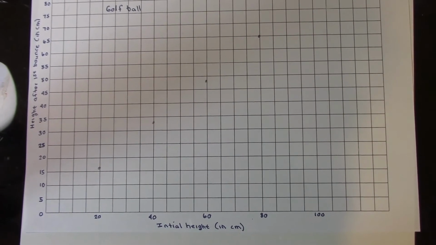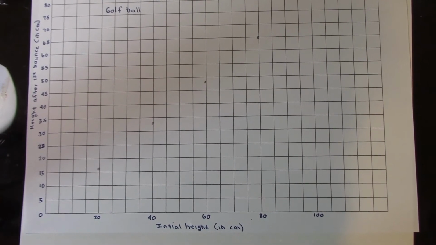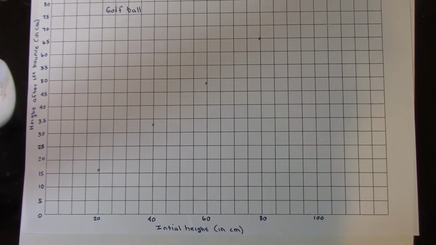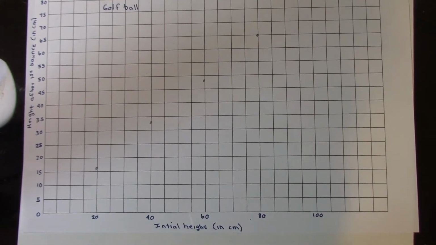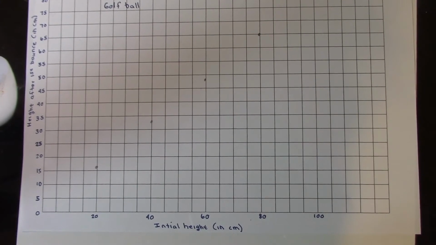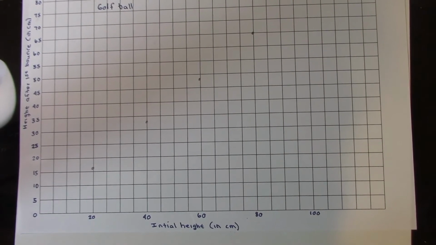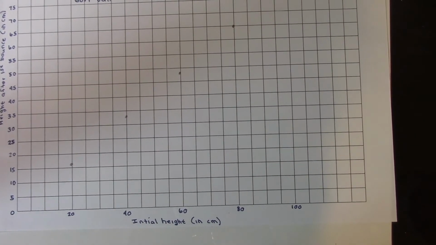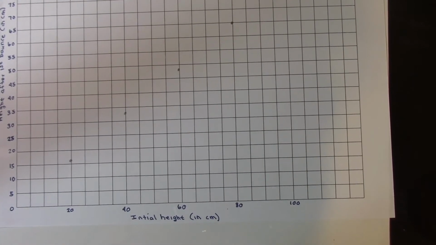Here is my graph showing the results of the golf ball, and we can see that they lie more or less in a straight line. So I'm going to draw in the trend line, and I know that it should go through the origin, or through the point 0, 0, because when it has no initial height, it's going to have no height after the first bounce, because it's going to be on the ground.